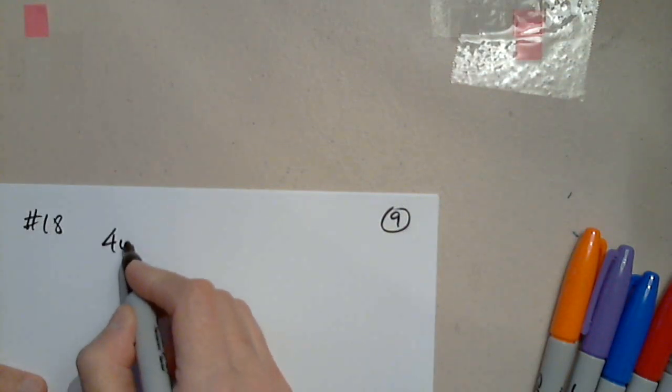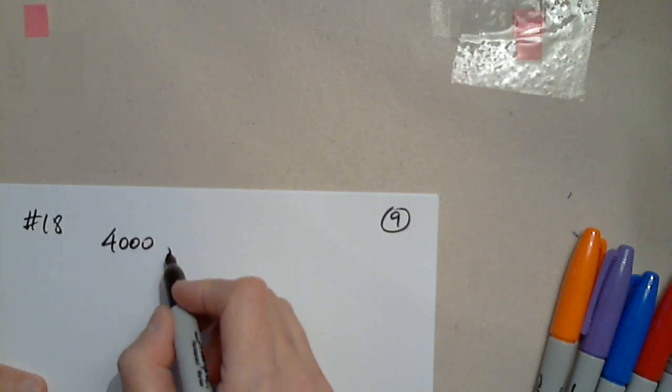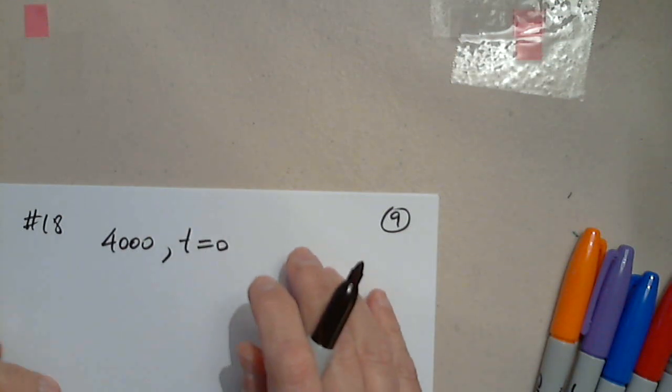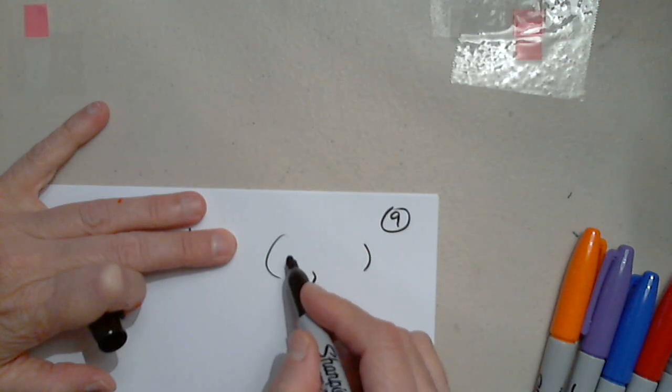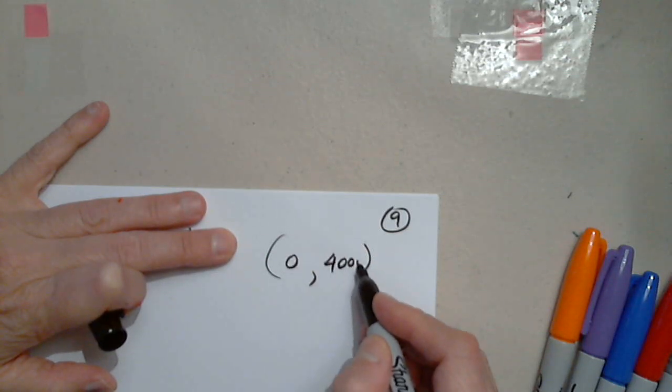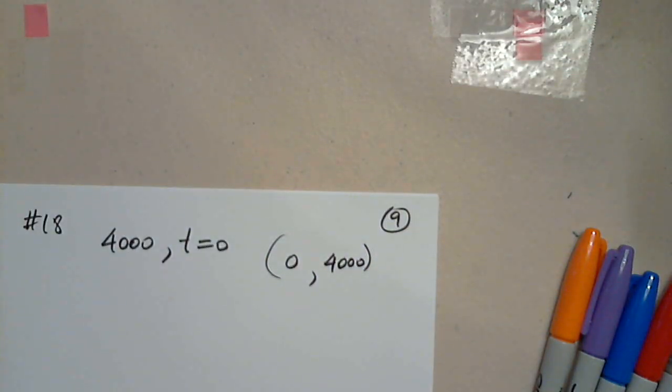So bacterial population is 4,000 at time t equals 0. Even if I know anything about the problem or not, in my head, I already have this. It's a given ordered pair. Okay, and its rate of growth.